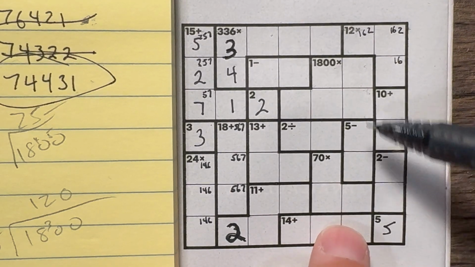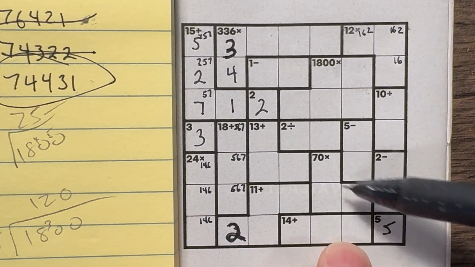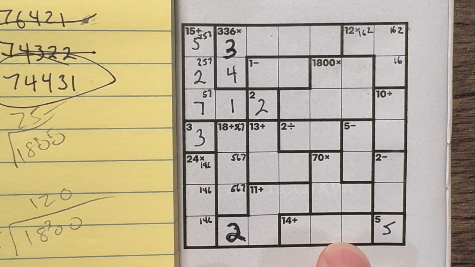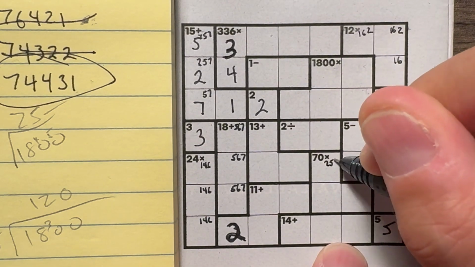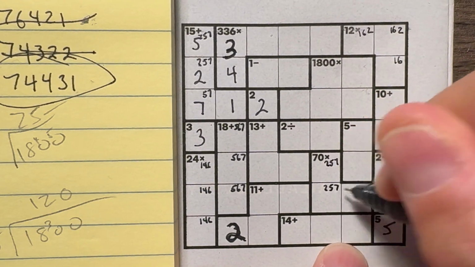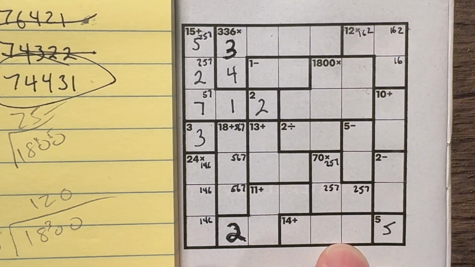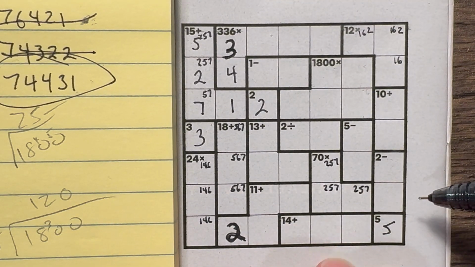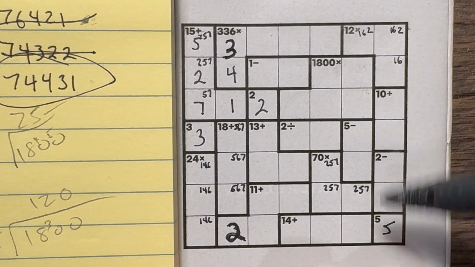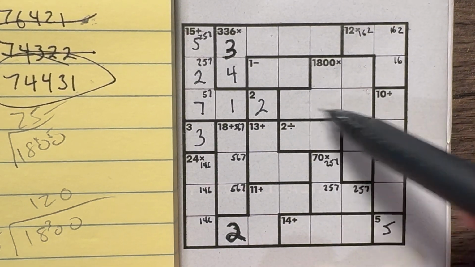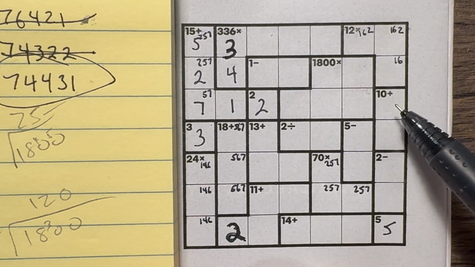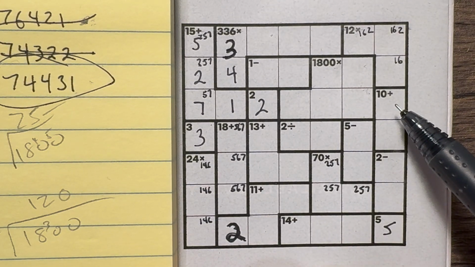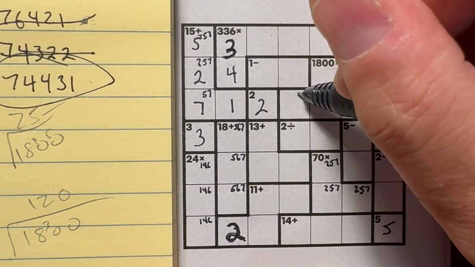Let me move. I gotta change areas for a second. This has to be 7, 2, 5. But we don't know anything. Annoying. This row can't put a 5 here, so the 5 has to go in here somewhere.